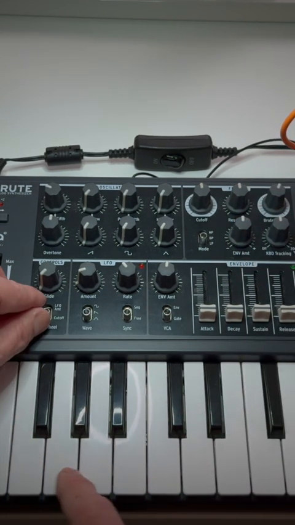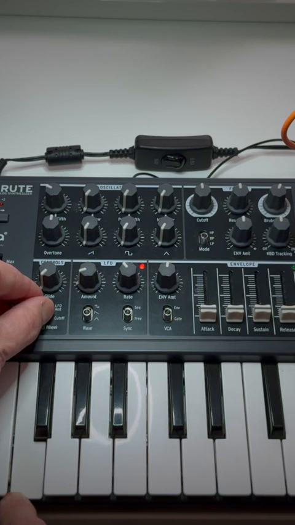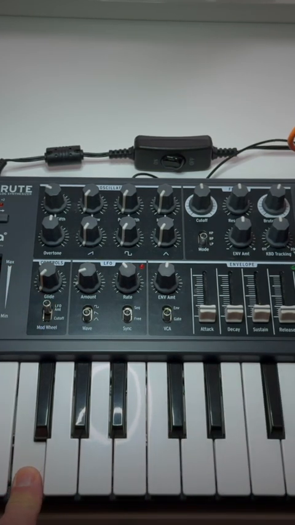And then we can change something here. That really doesn't do much.